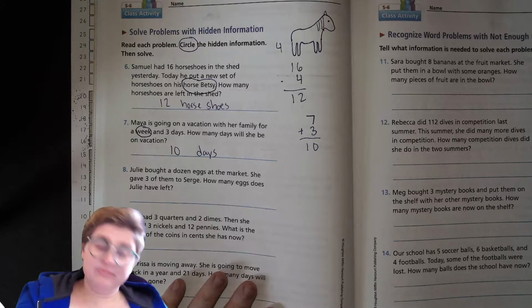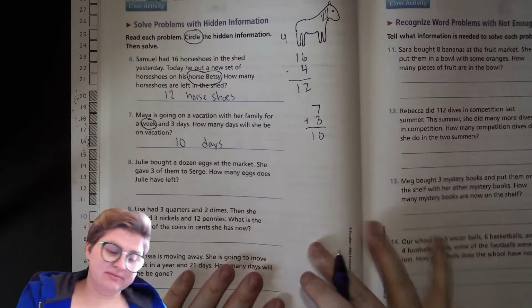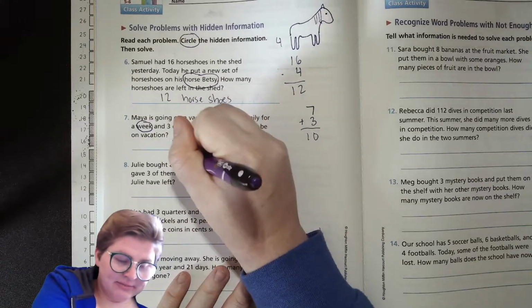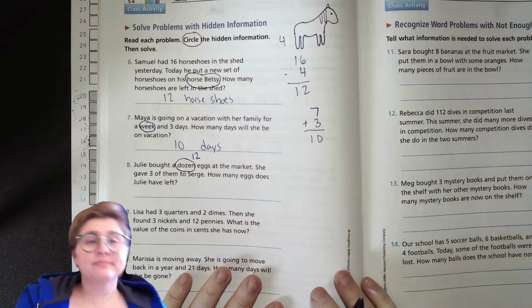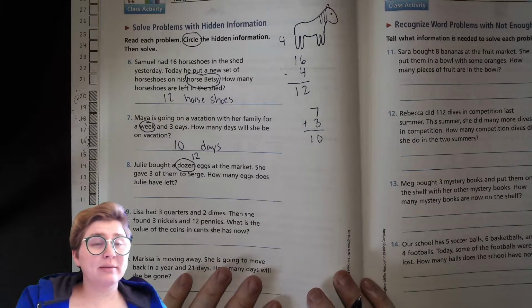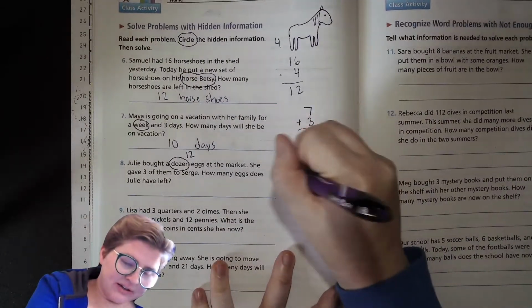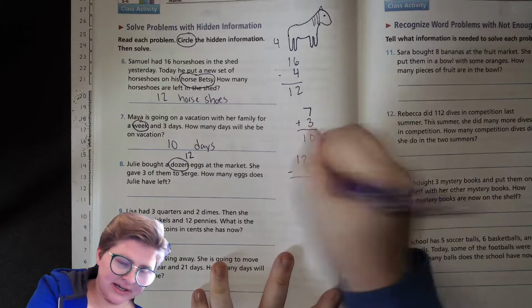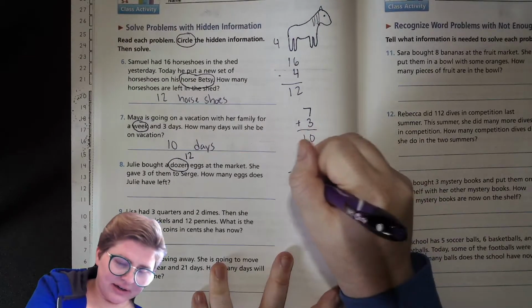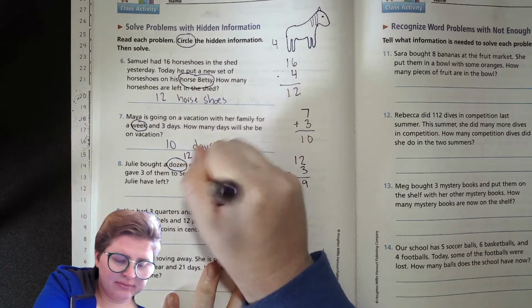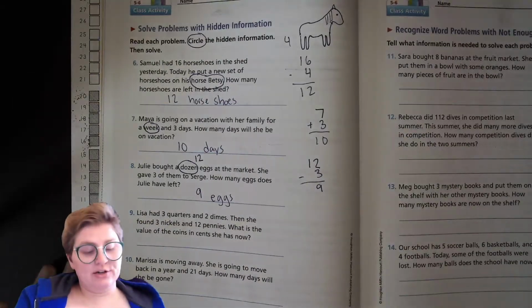So, do you know what the hidden information is here? It's this number, a dozen. A dozen means 12. I don't really know where that meaning came from, but that's what it means. So, if you start with 12, and then you give 3 to your buddy Sergey, then you have a 9 left over.